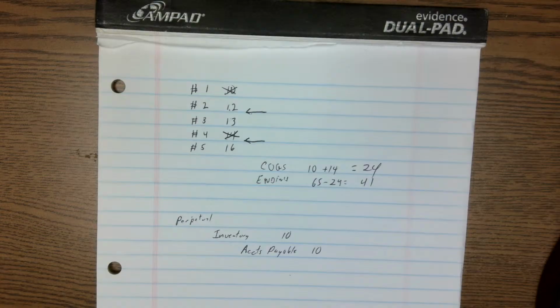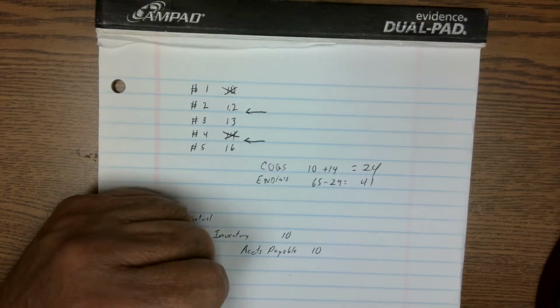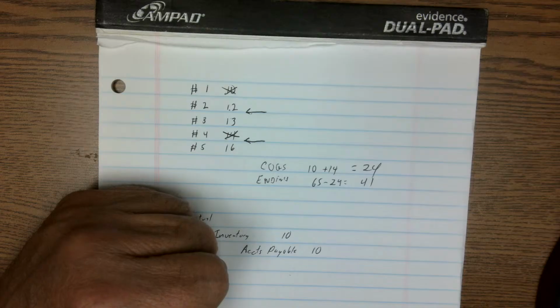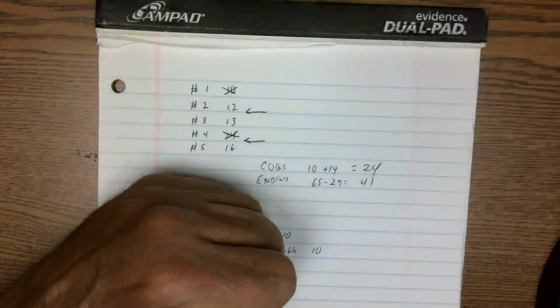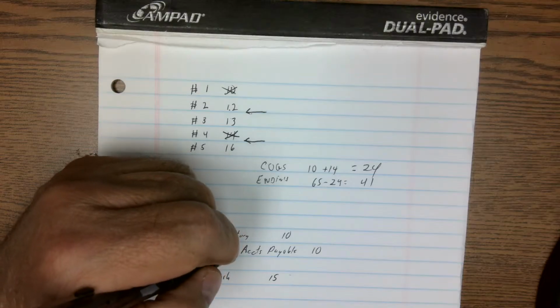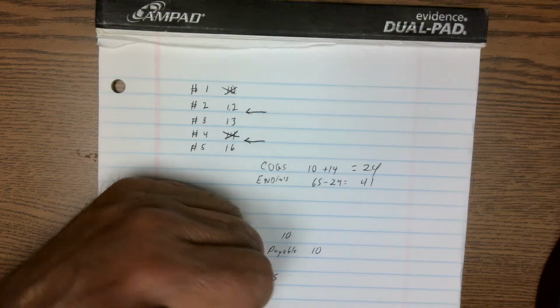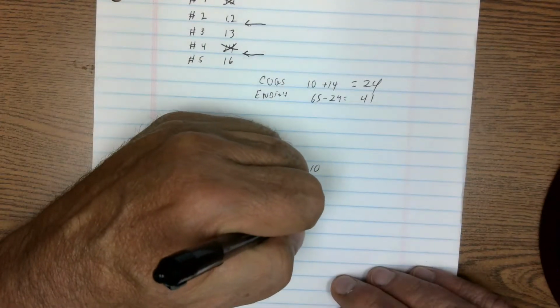And then when I sell something, my journal entry will be cash or accounts receivable, either one. And let's say it's for 15. And then I'm going to have sales revenue for 15.